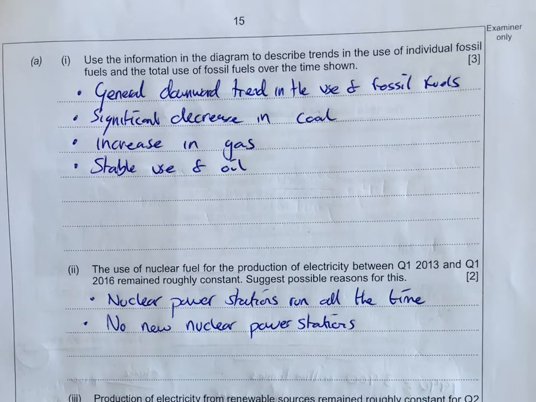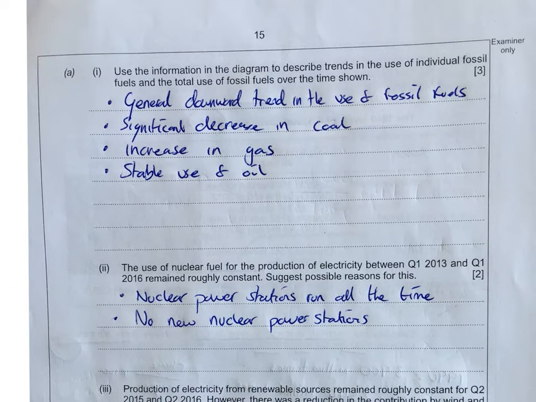Question A is quite easy for 3 marks, I think. It's just asking for a trend. And I've said there's a general downward trend in fossil fuels. So I've said significant decrease in coal, increase in gas, and a stable use of oil. So we've got to look at fossil fuels. This is why I haven't mentioned any of the renewables or any nuclear really, okay? So fossil fuels only. Let me just check the graph so you can see what I mean by this downward trend.